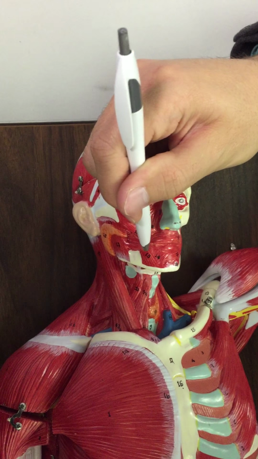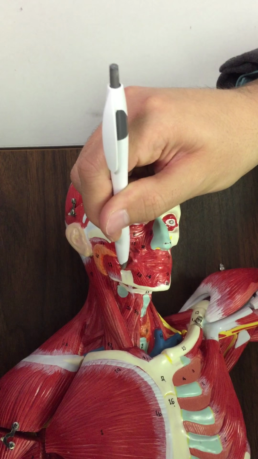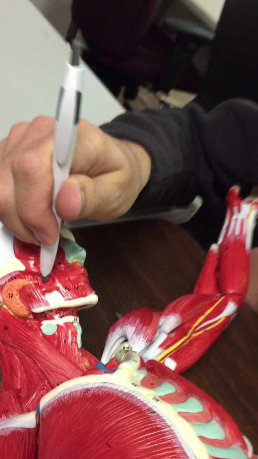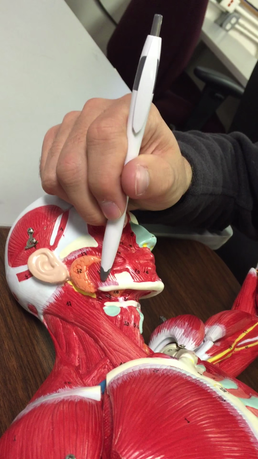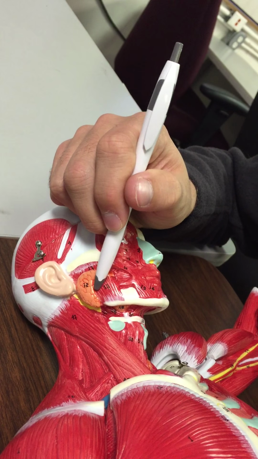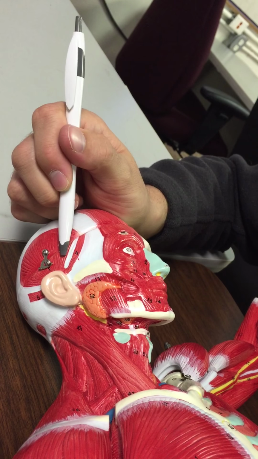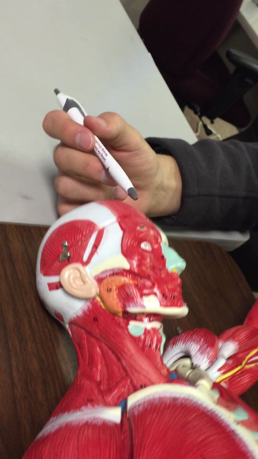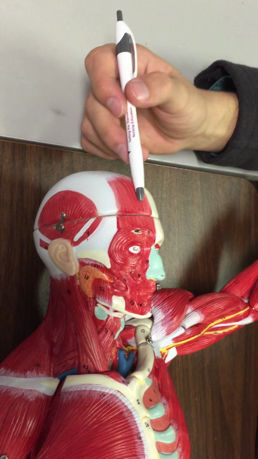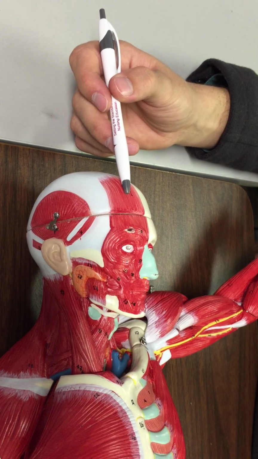Over here going towards the corner of the mouth, this is called risorius. And deep to that we have a muscle called buccinator. Now just posterior to this we have a muscle called masseter. And then even posterior and superior to that we have a muscle called temporalis. And then right on the forehead, this one's called the frontalis, aka frontal belly of occipitalis.